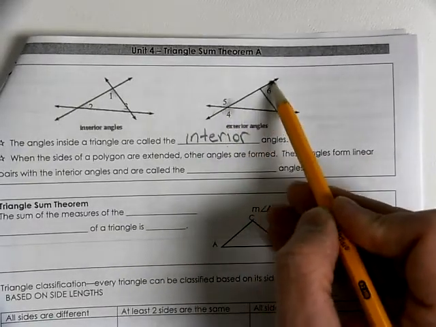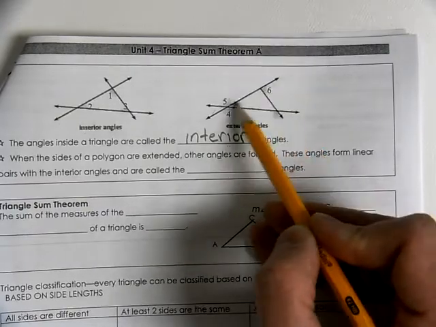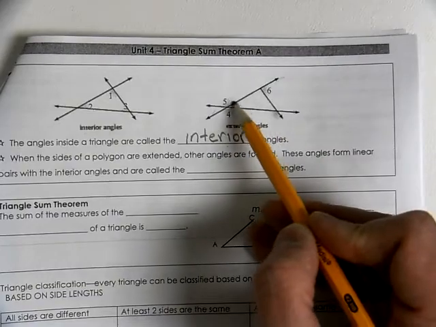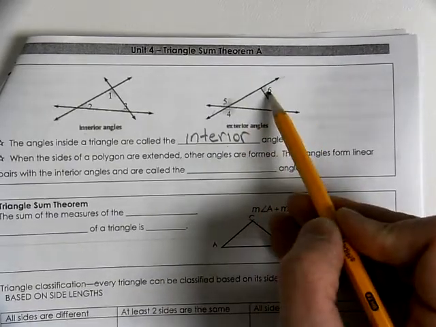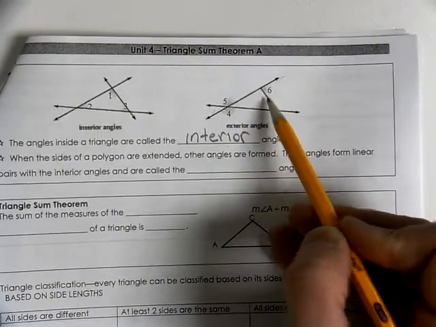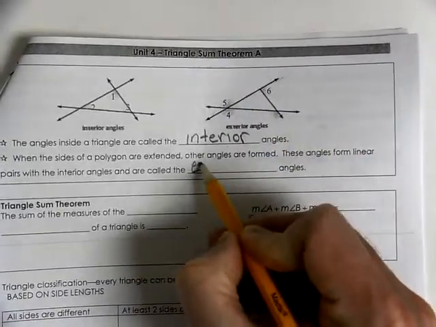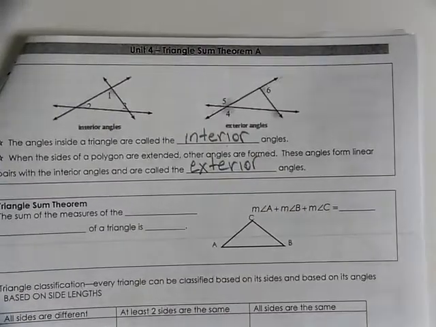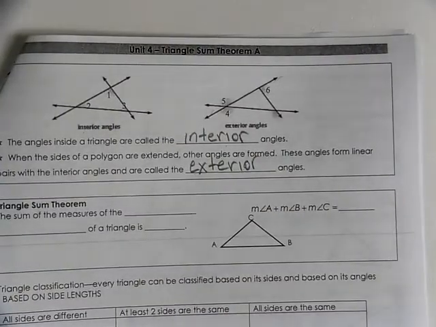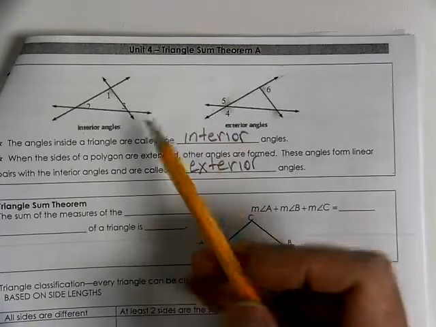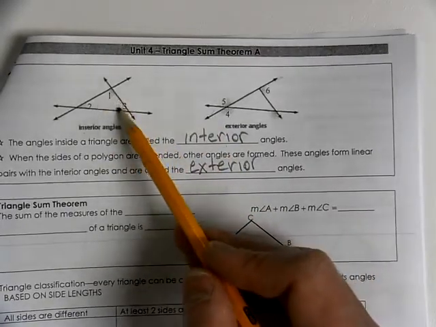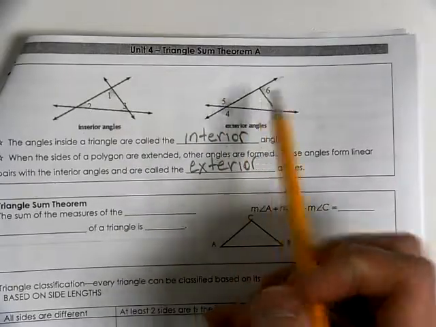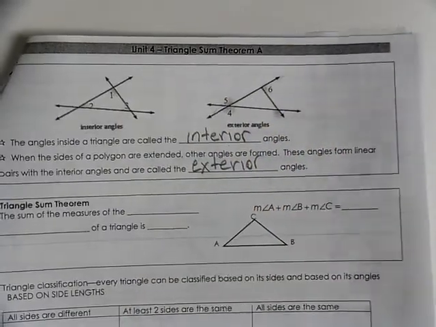Now, more trickily is the exterior angles. If you extend the side of the triangle, it creates this angle on the outside. It's got to be an extension of the side, and the angle that is formed is called the exterior angle. Now, there are properties to expect about these different angles. What's true about the interior angles? And in the future, we'll talk about what is true about the exterior angles.